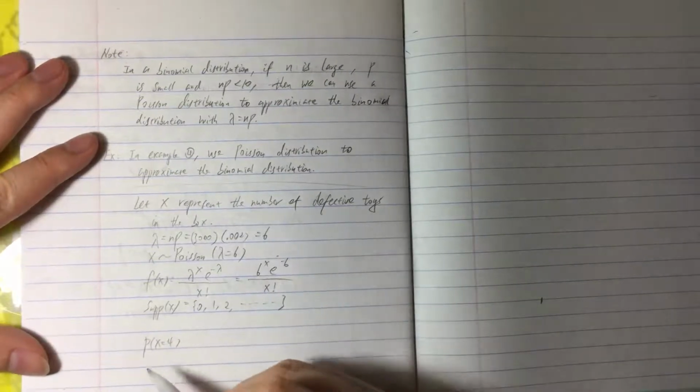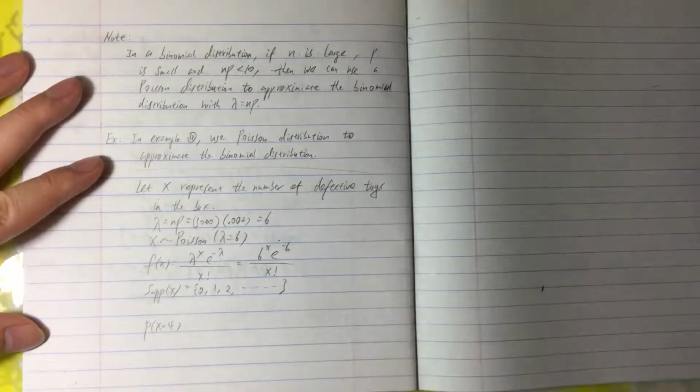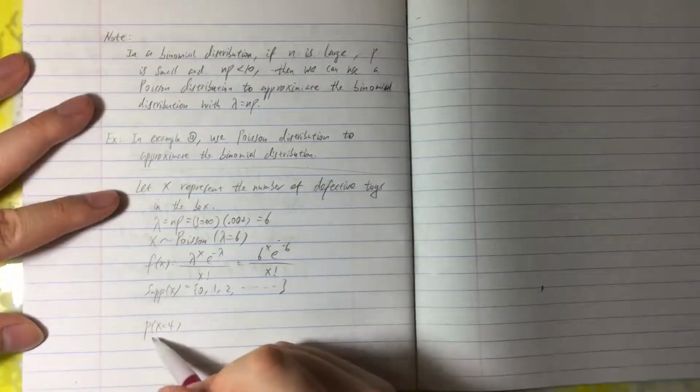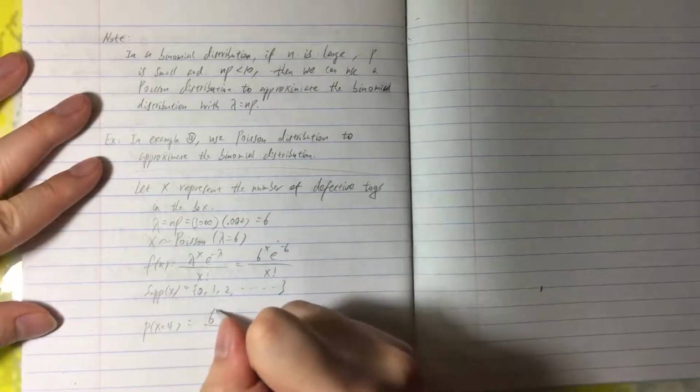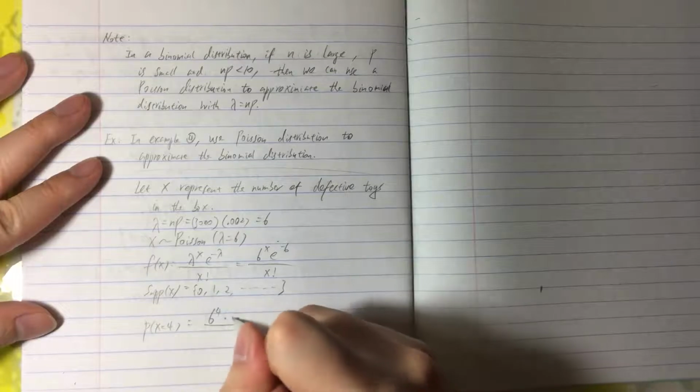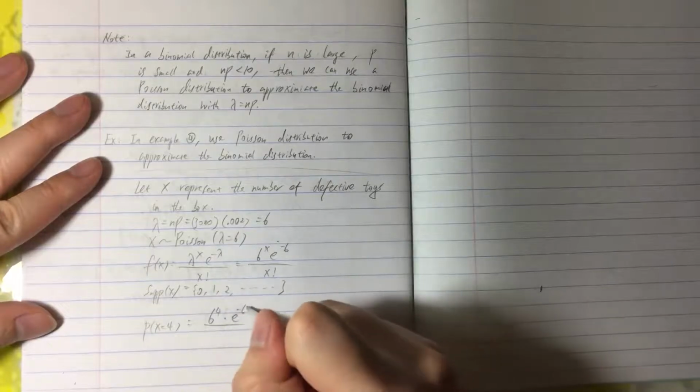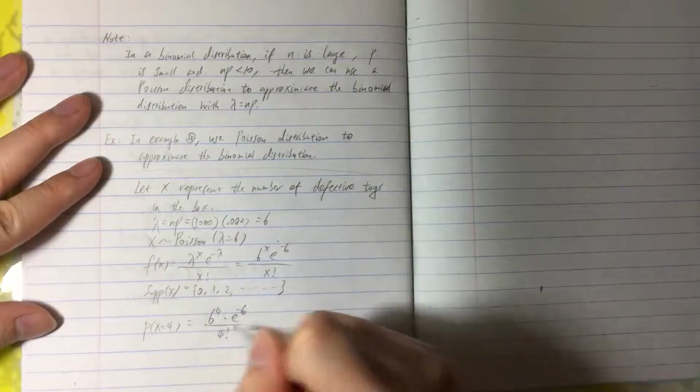Since x represents the number of defective toys in the box, we are looking for the probability that exactly 4 toys are defective, so the probability that x equals 4. If we plug in 4 here, we have 6 to the power of 4, e raised to the power of negative 6, over 4 factorial.